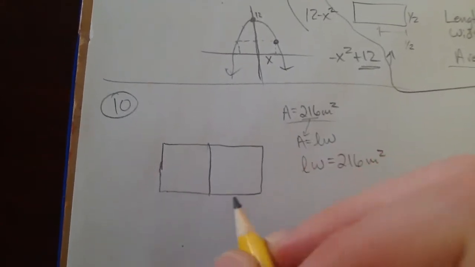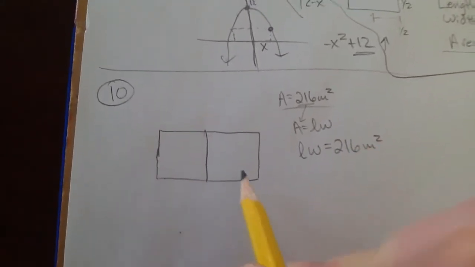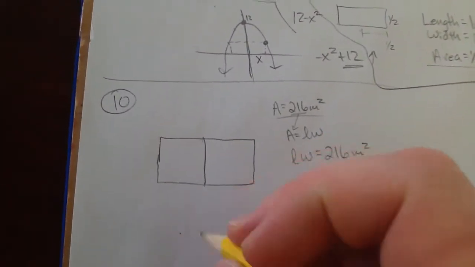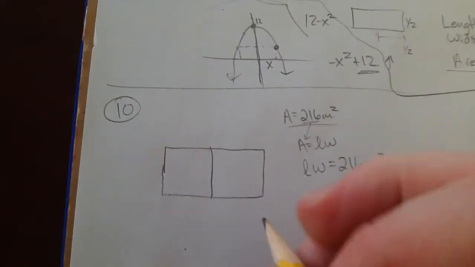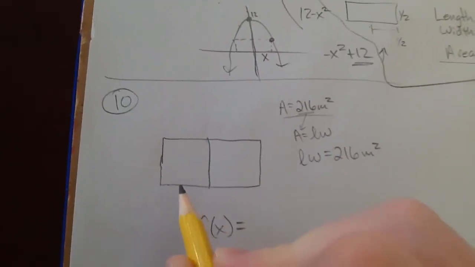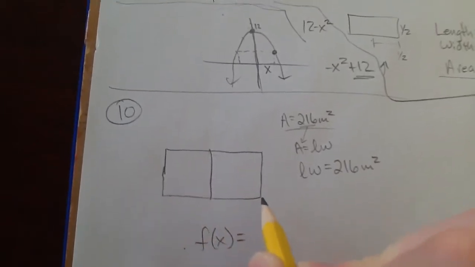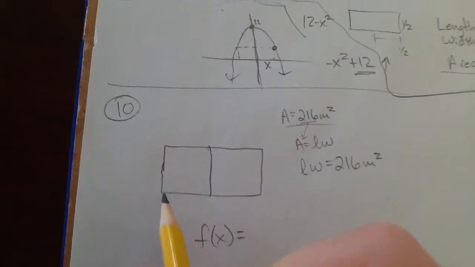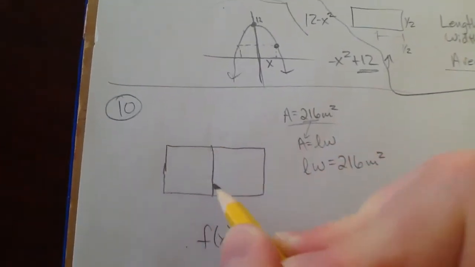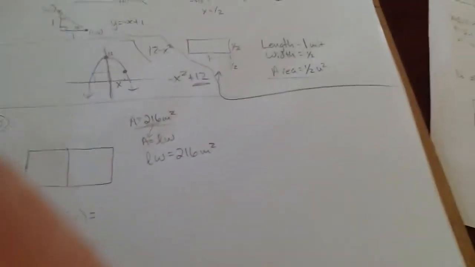So whenever you know what you have to minimize, I'm minimizing how much fence I want, we have to write an equation for how much fence we're going to use. So we can call it f of x, I guess, for fence, or a fence function. F of x, how much fence will we have? Well, we'll have this plus this plus this plus this plus this. Basically, we have 2 pieces that are that long, and then we have 3 pieces that are that long. So we need to add up all those lengths.